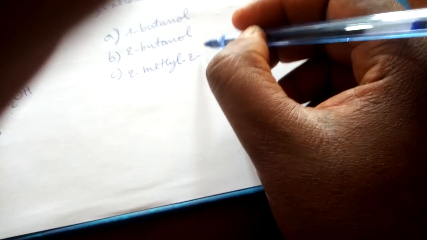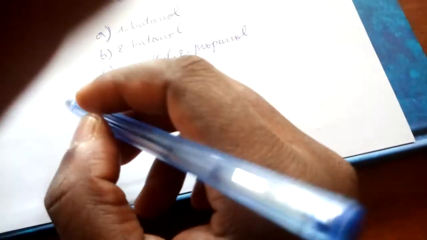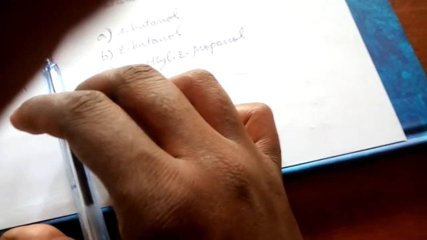We can say here 2-methyl, 2-propanol, because the parent here is composed of 3 atoms of carbon. Here on D, we count 1, 2, 3.